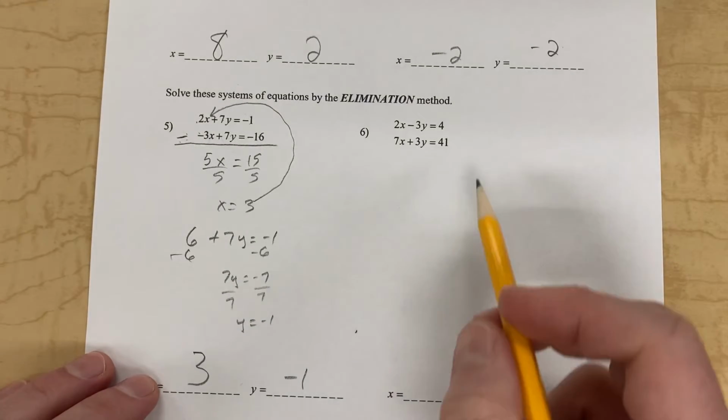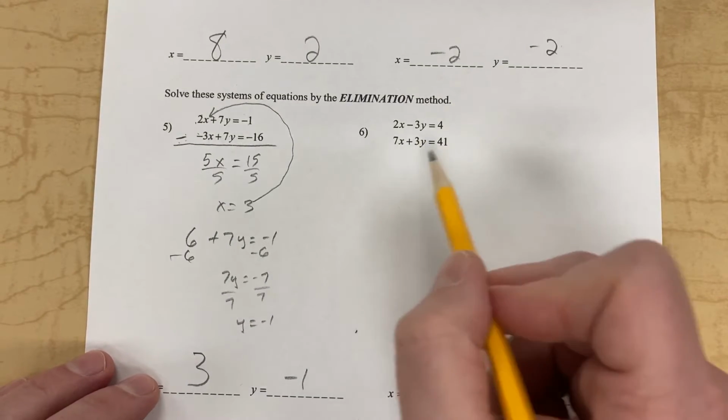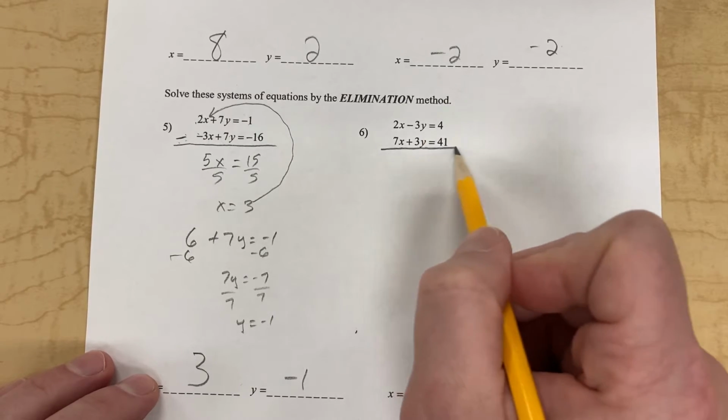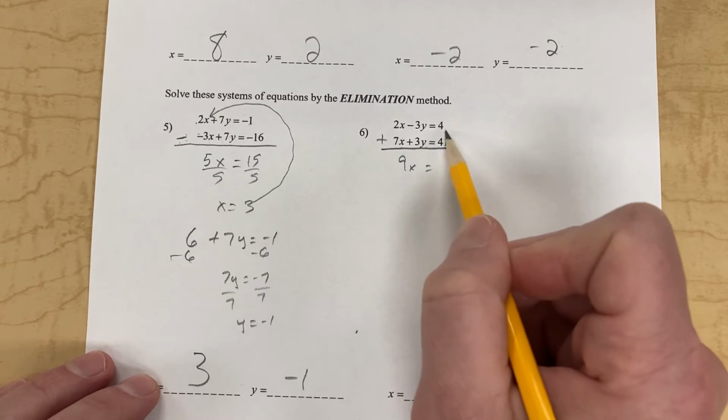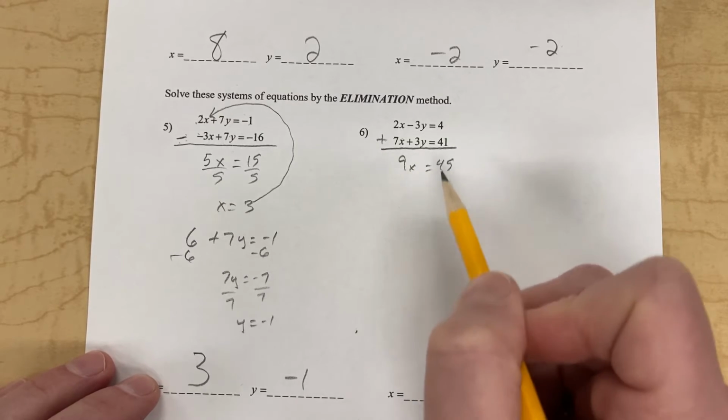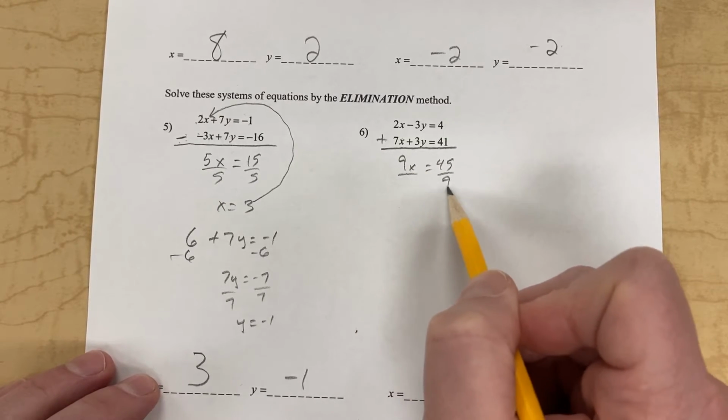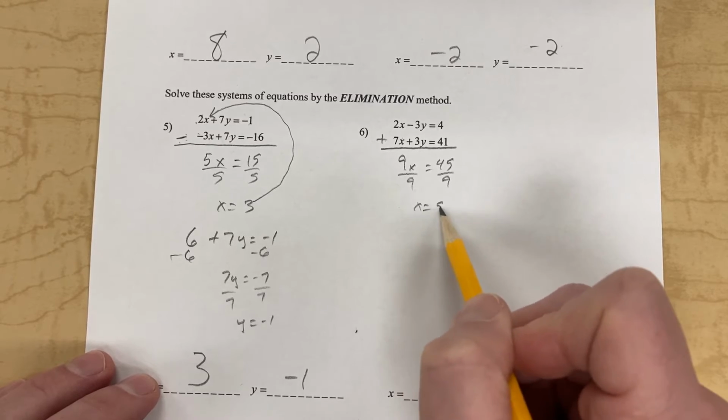All right. Over here, you've got negative 3y, positive 3y. Those are ready to cancel, so we're going to go ahead and add these together. 2x plus 7x is 9x. 4 plus 41 is 45. Divide by 9. We get x equal to 5.